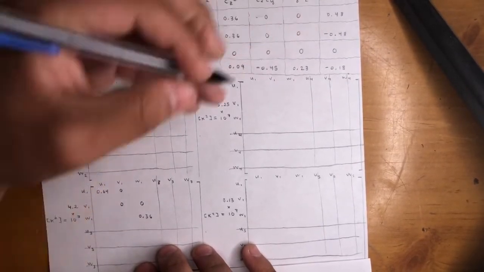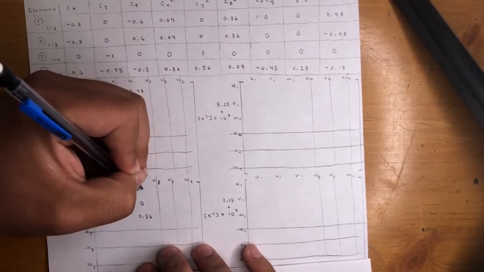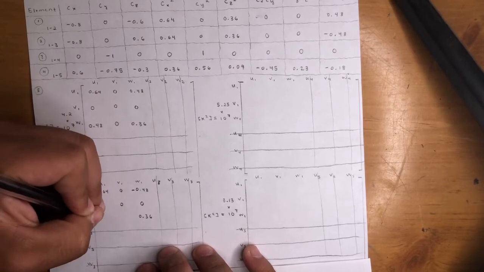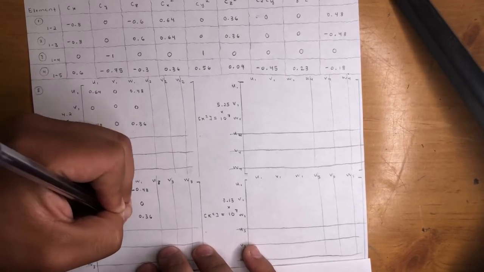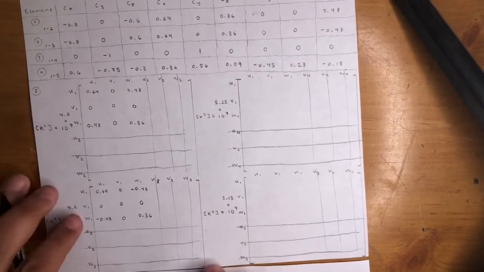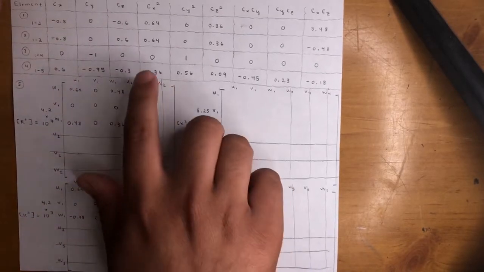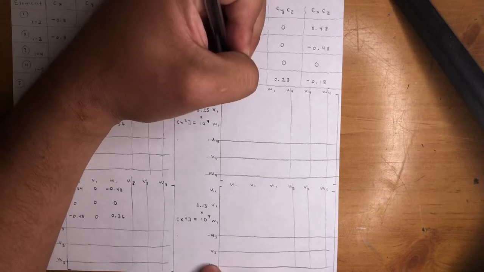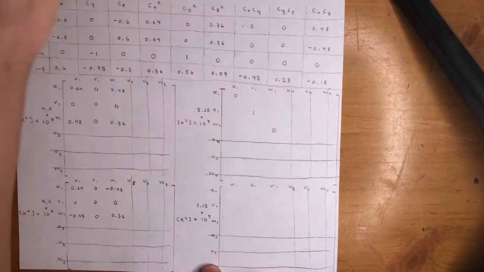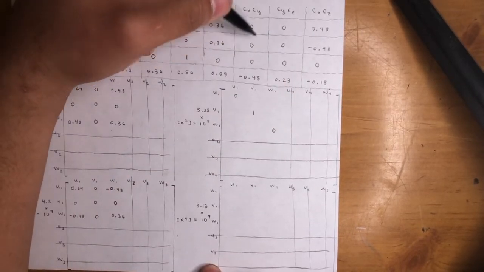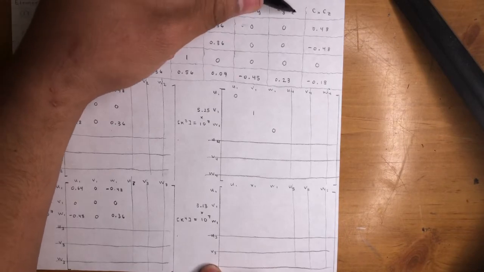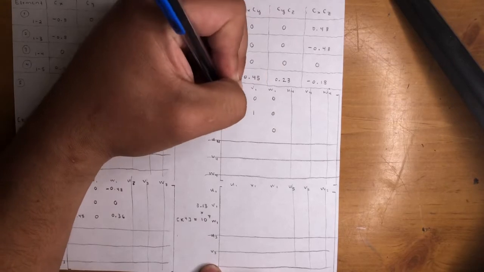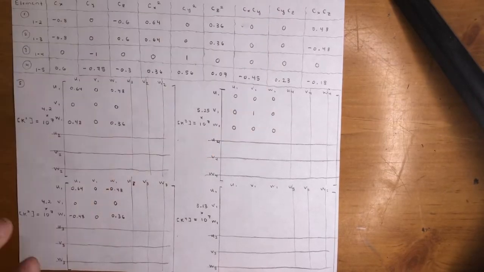Then finally negative 0.48, which becomes 0, negative 0.48, and 0. Symmetrical. Next one. Cx squared is 0, cy squared is 1, cz squared is 0, so it's 0, 1, 0. Cxcy, cycz, and cxcz are all 0, so all these are 0. Symmetrical, so we go this way, and that's done.